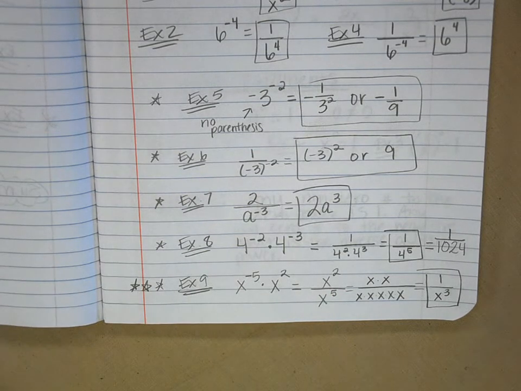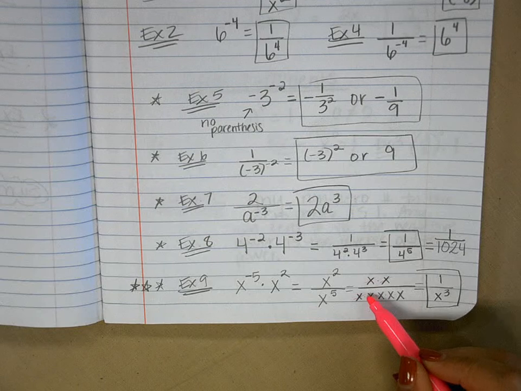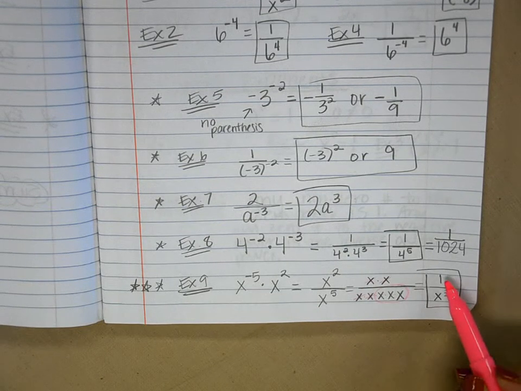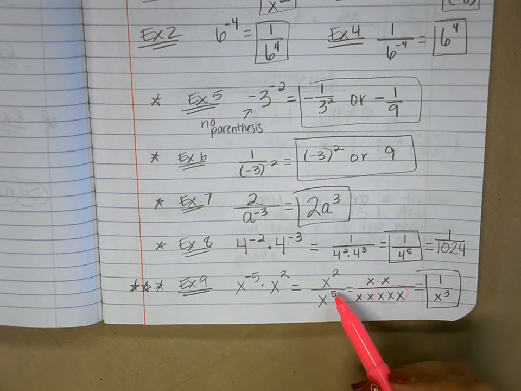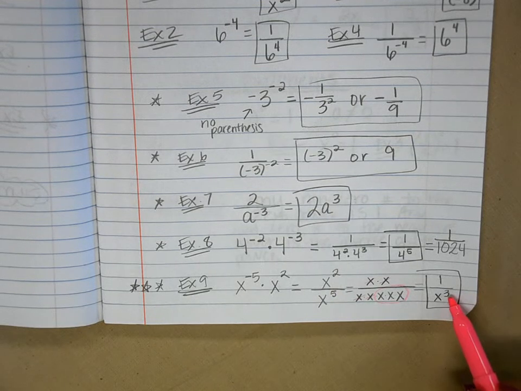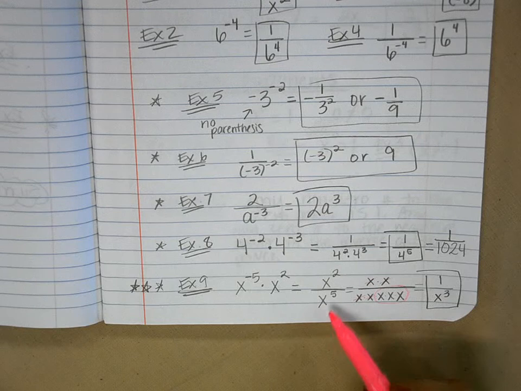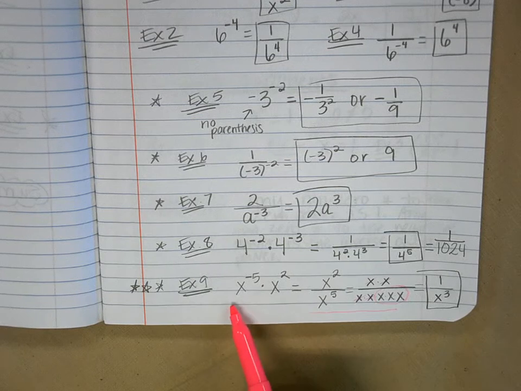So I could go and cross these off. I could say, oh, okay, there's 2 of these here and 2 there. So there's 3 left. And that's 1 over x cubed. And you can see 5 minus 2 is 3. Last week we did it like this, where it was like the bigger number was on the top in the numerator, remember, when we subtracted? It works both ways though. Some people don't have to do this part because they already see it right here.